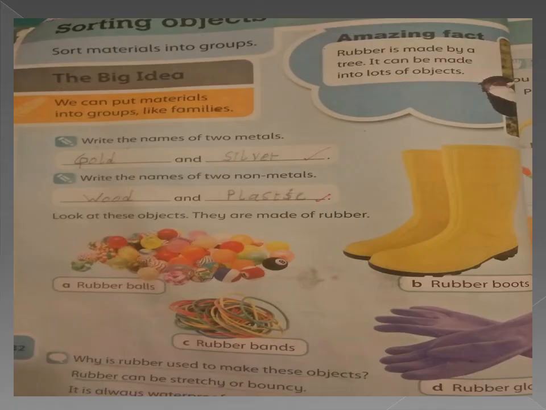Okay class, so write date and day on page 32 of your science textbook. What is the topic at the top? Sorting objects. Sort materials into groups. The big idea, we can put materials into groups like families.